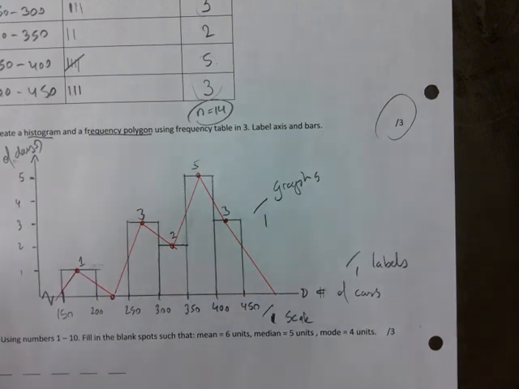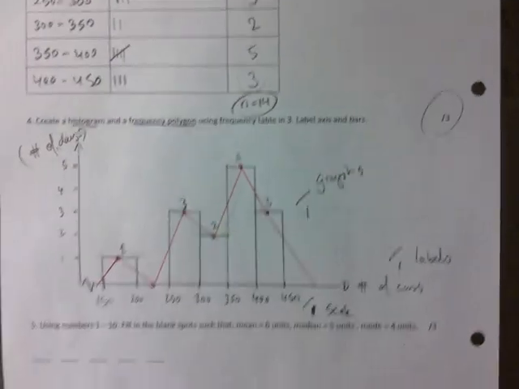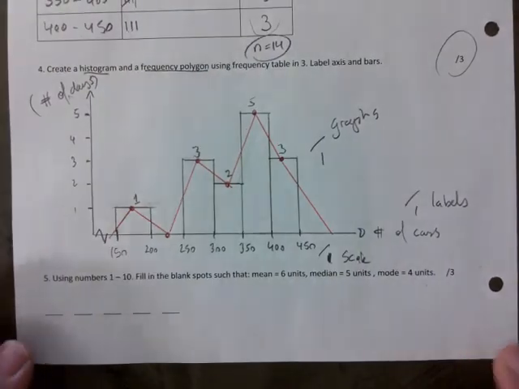Fun stuff, eh? I know. Don't get too excited though.